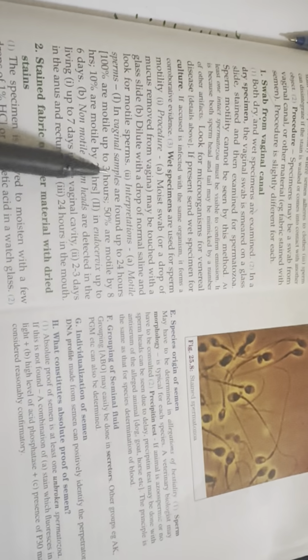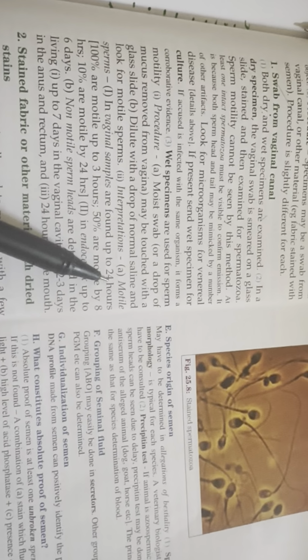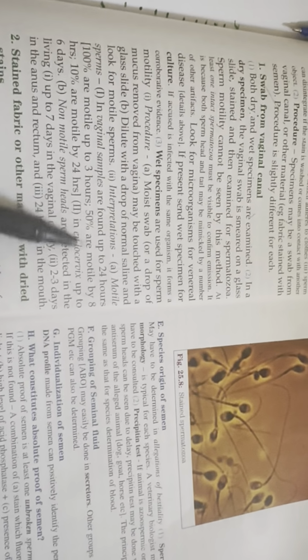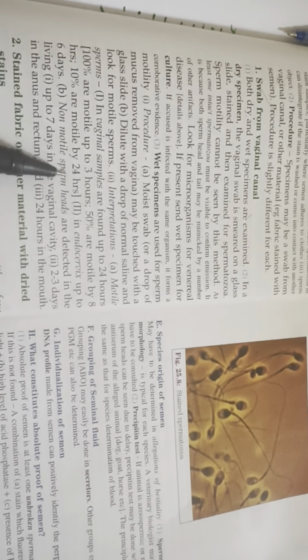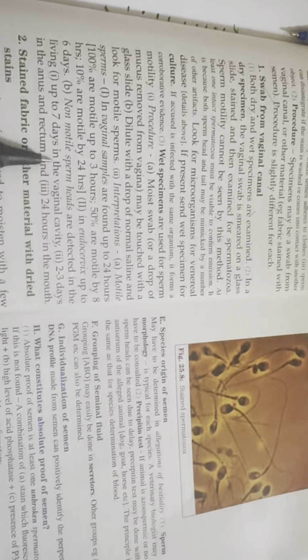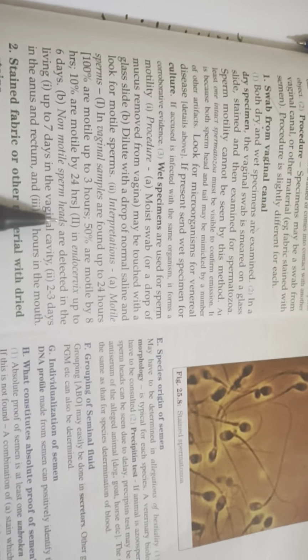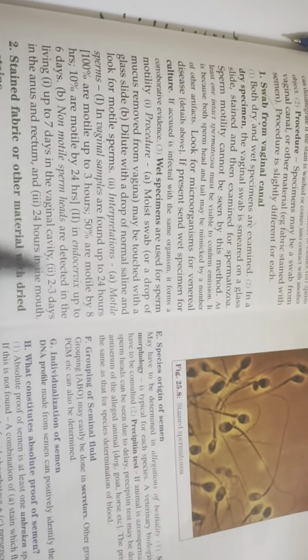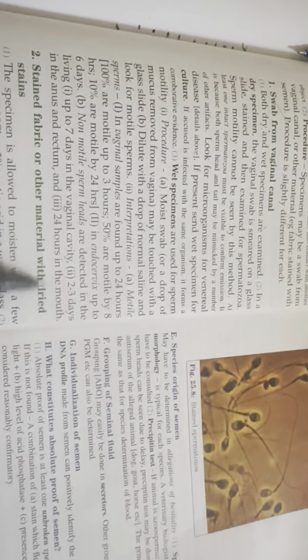Interpretation. Motile sperm in vaginal samples are found up to 24 hours: 100% motile up to 3 hours, 50% motile up to 8 hours, and 10% motile up to 24 hours. In the endocervix, up to 6 days. Non-motile sperm heads are detected in living persons up to 7 days in the vaginal cavity, 2-3 days in the anus and rectum, and 24 hours in the mouth.